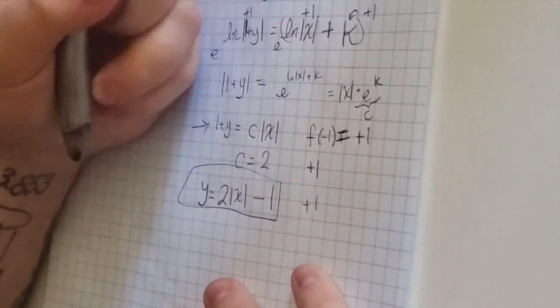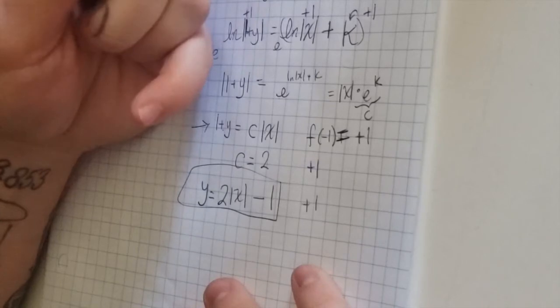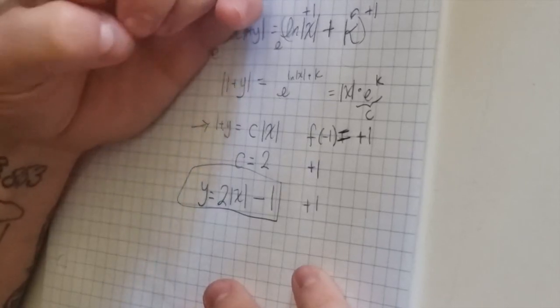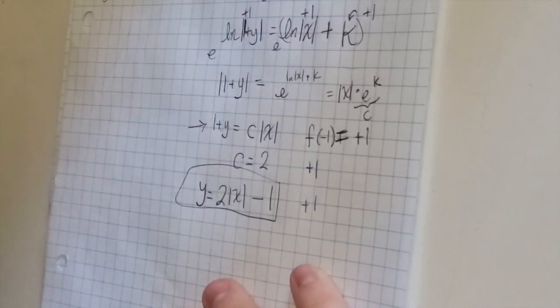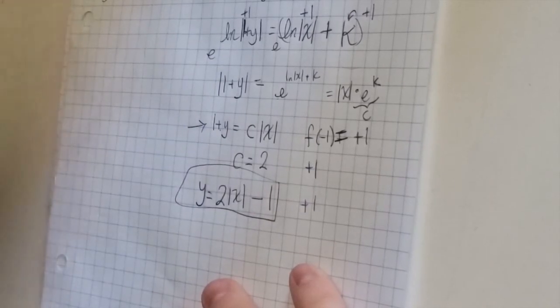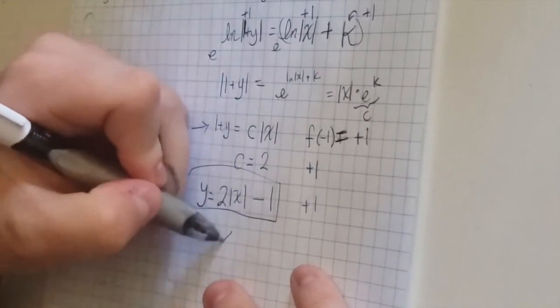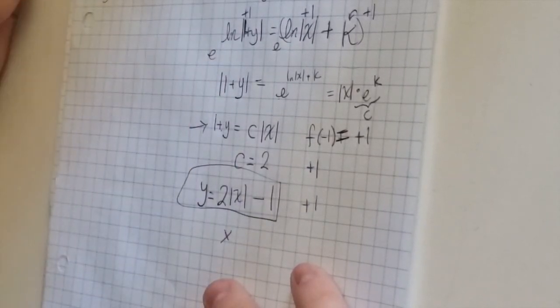And then we need to talk about our domain. So what values of x can we plug in? I can't have x equals 0, so I know that x is not equal to 0. I can't have x greater than 0.